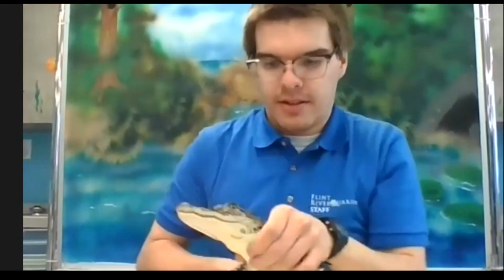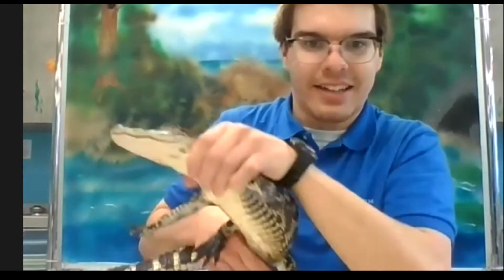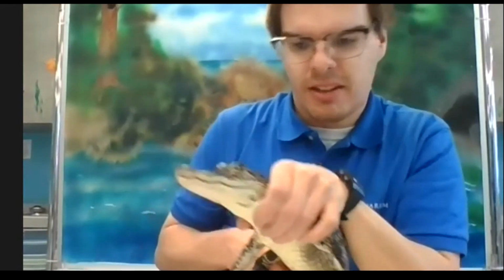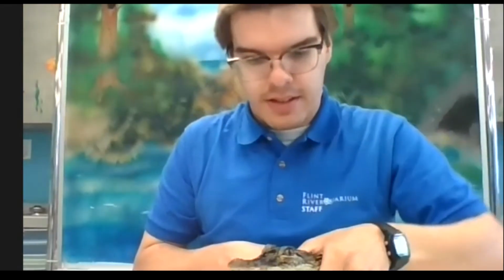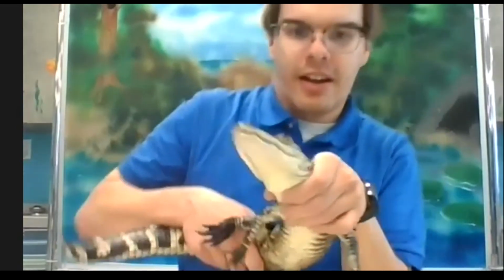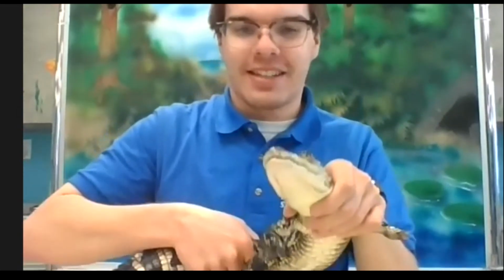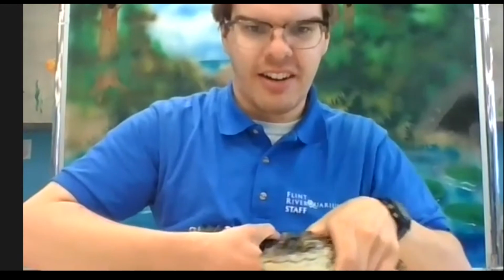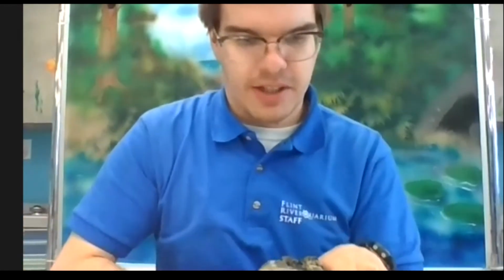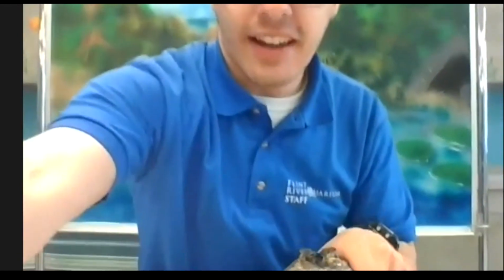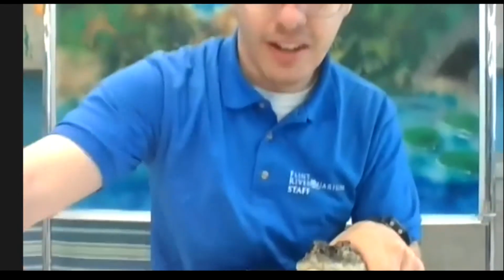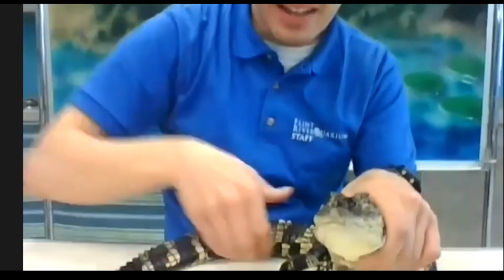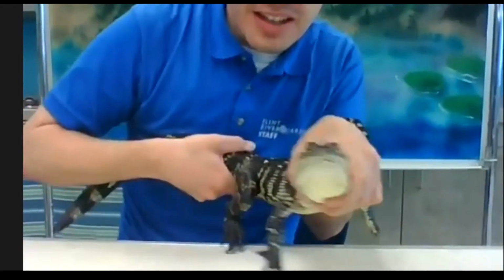Stubbs is called that because he's got one stubby little leg. Stubbs is an American alligator. They usually get a lot bigger than this. This is a pretty young American alligator. Here, let me just see if I can adjust the camera a little bit so that you can see Stubbs a little bit better.